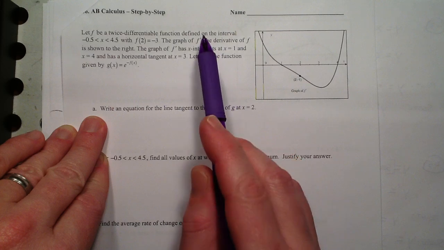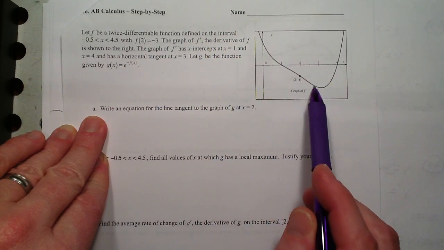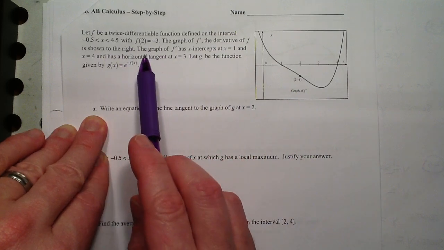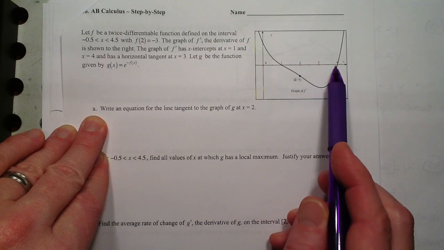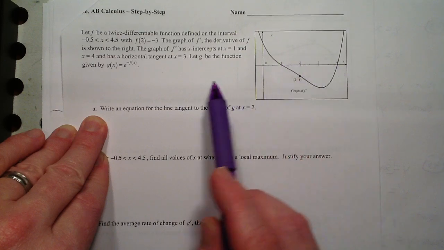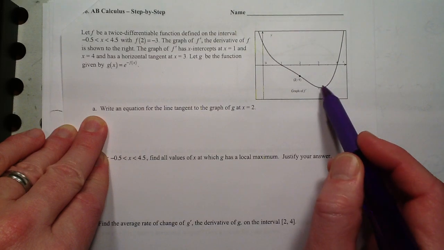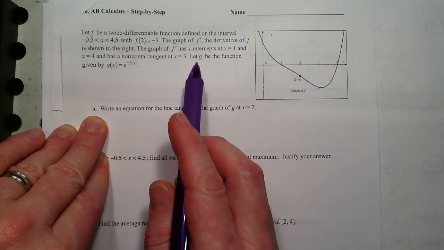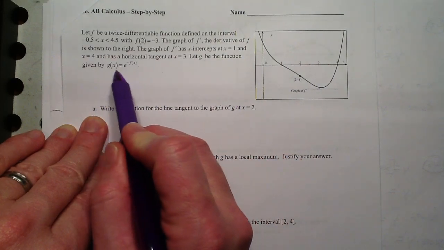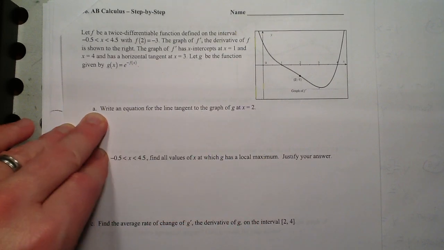The graph of f prime is shown here. So again, we're looking at a graph of a derivative, not the original function. And that graph crosses at 1 and 4. That's what it looks like here. And it's got a horizontal tangent line at 3, which actually doesn't quite look like that, does it? All right, and let g be the function e to the negative f of x.